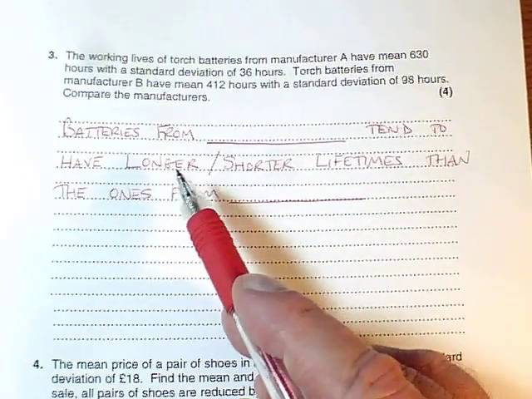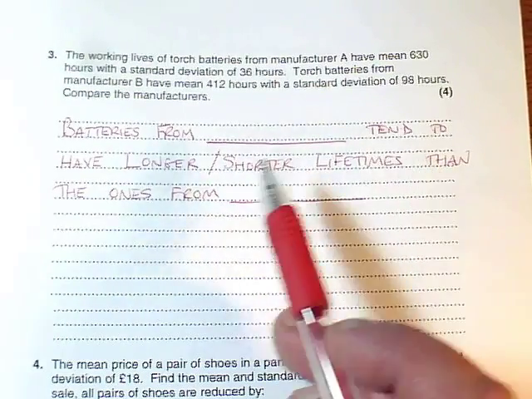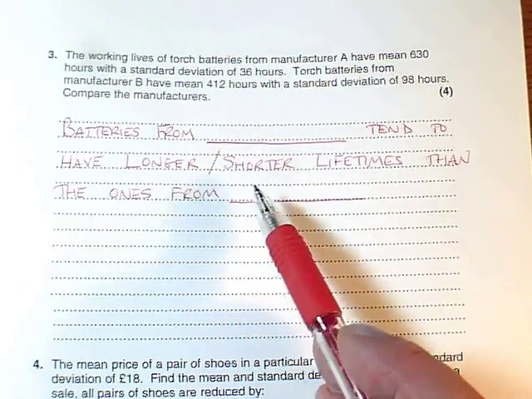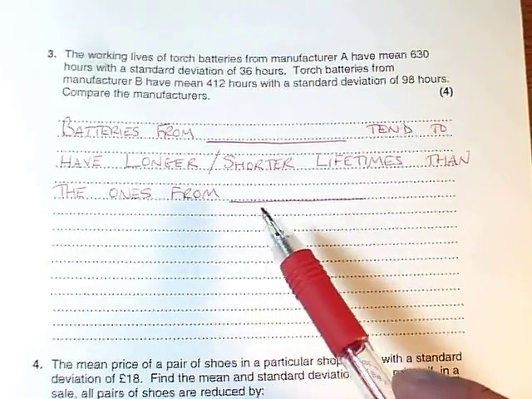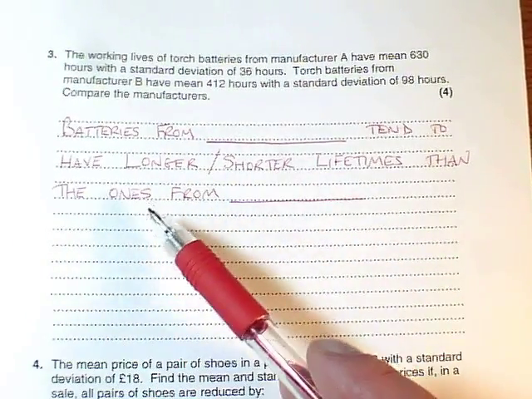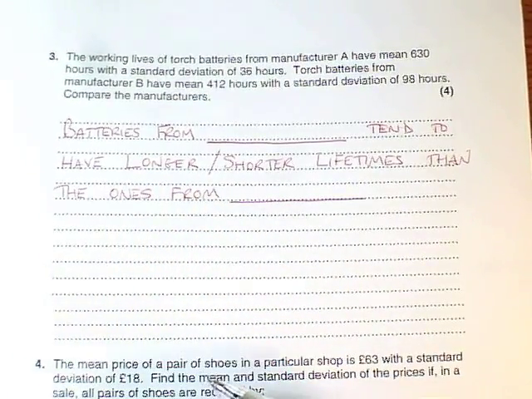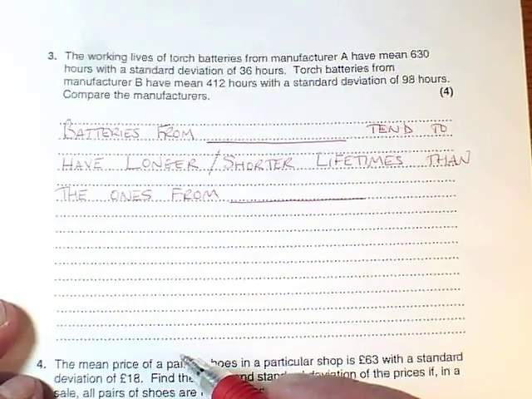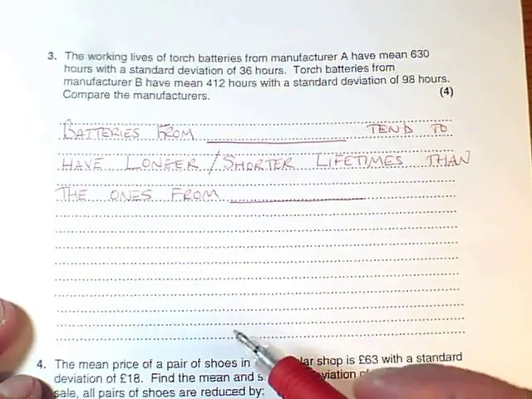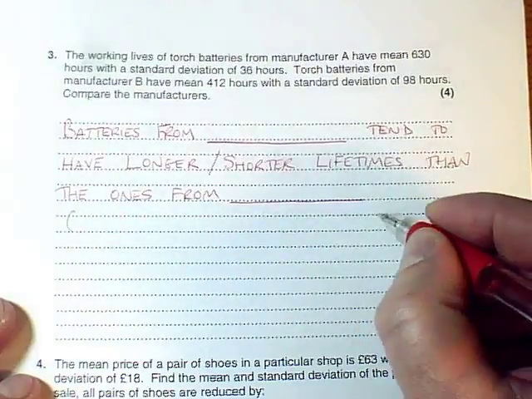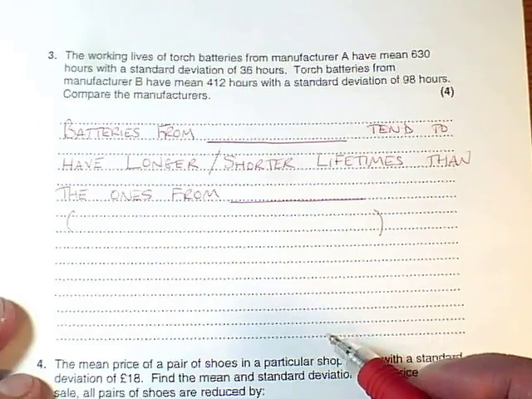So one of your statements is going to say the batteries from one of the manufacturers tend to have, and you've got to choose longer or shorter lifetimes than the ones from, obviously, the other manufacturer. So you have to put the correct manufacturers and the correct choice here. And it's nice, though not compulsory I think for this question, to actually say what data it's based on. So are you basing that decision on the means or the standard deviations, and you can quote your values in brackets afterwards. But this statement made clearly is what the marks are going to be for.